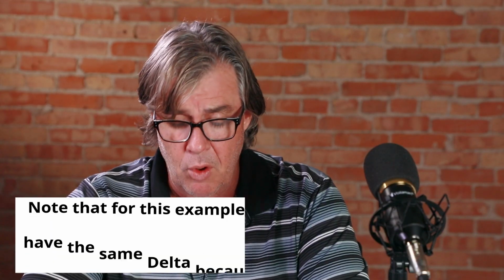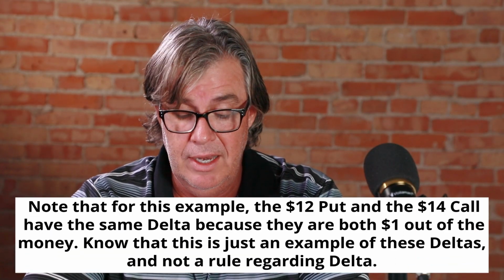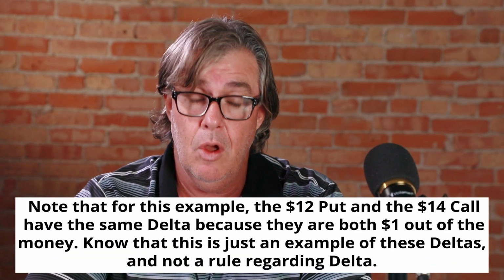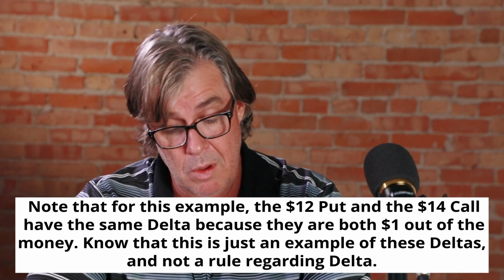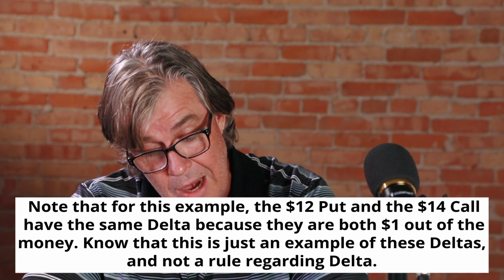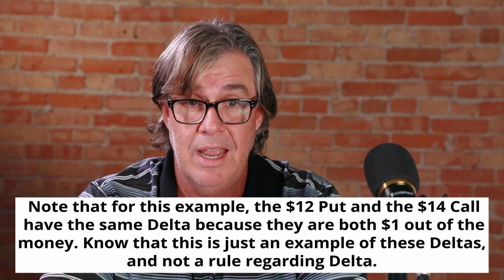The thing that's really important is what is the delta of the $14 put? If the $14 call is 40, well, we know that that is 60. And why do we know that? Because the call and put in the same strike have to equal 100. I keep repeating myself and I sound like a broken record. The reason I do that is so it resonates and so that you know it's very important.